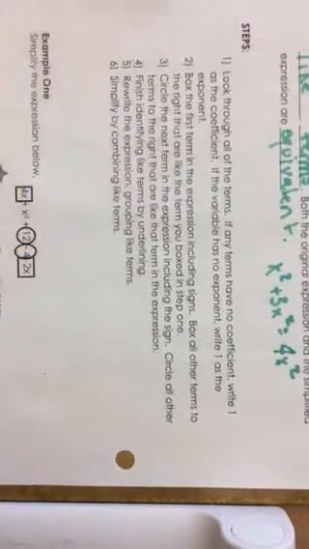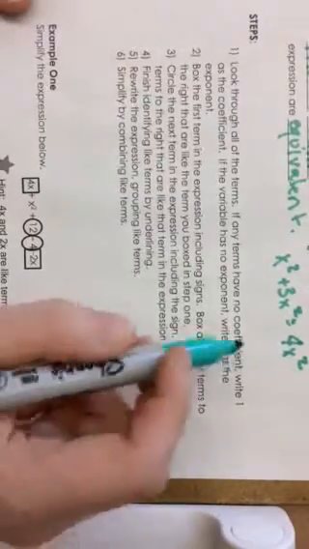So down here I left you some steps for simplifying an expression. The first thing I would do is look through all the terms. If any terms have no coefficient, if you don't remember what coefficient means, for example, see this variable?